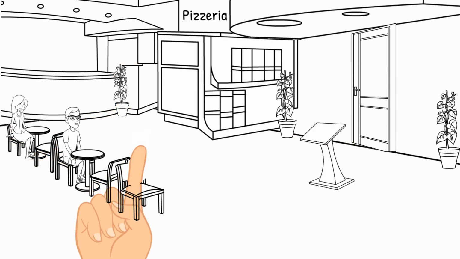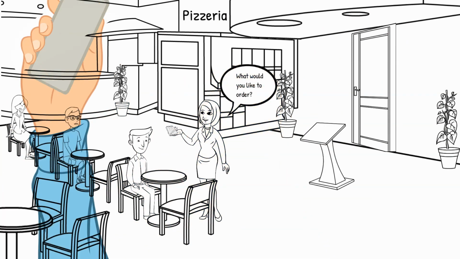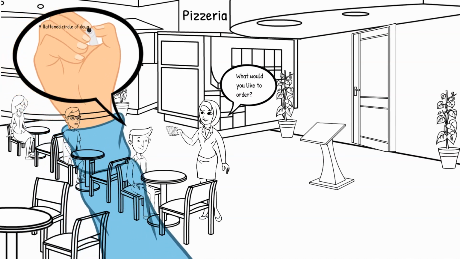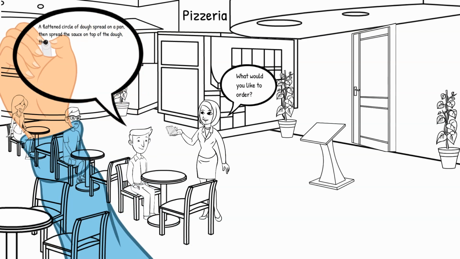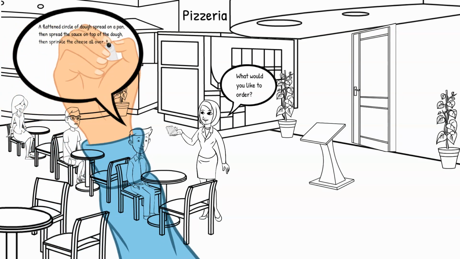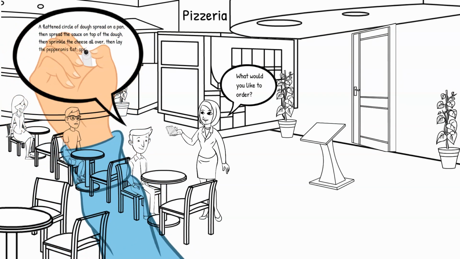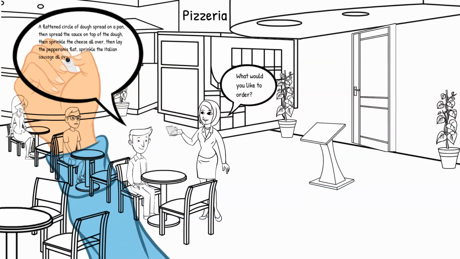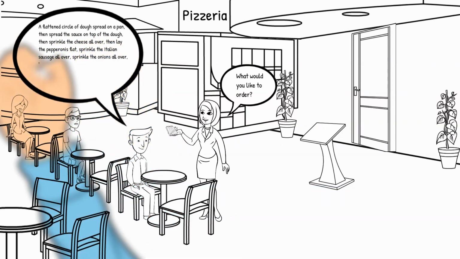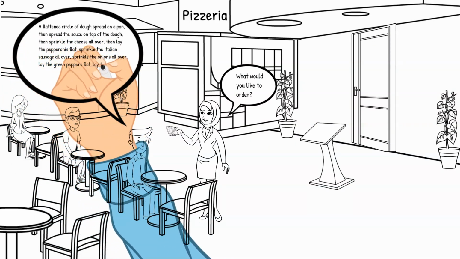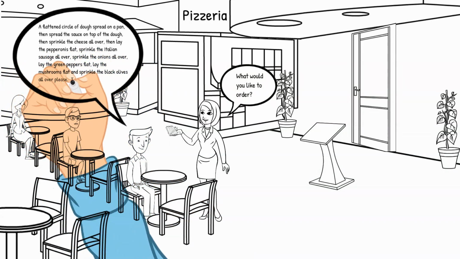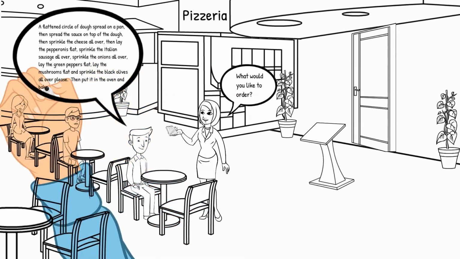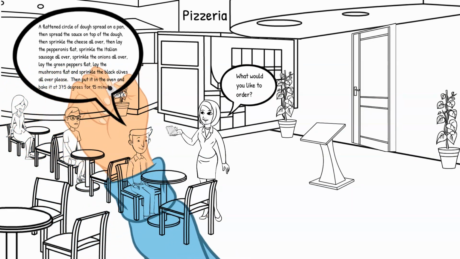Now let us say the pizzeria does not have a menu. The waitress requests, "What would you like to order?" And the customer responds, "A flattened circle of dough spread on a pan, then spread the sauce on top of the dough, then sprinkle the cheese all over, then lay the pepperonis flat, sprinkle the Italian sausage all over, sprinkle the onions all over, then lay the green peppers flat, lay the mushrooms flat, and sprinkle the black olives all over, please. Then put it in the oven and bake it at 375 degrees for 15 minutes."